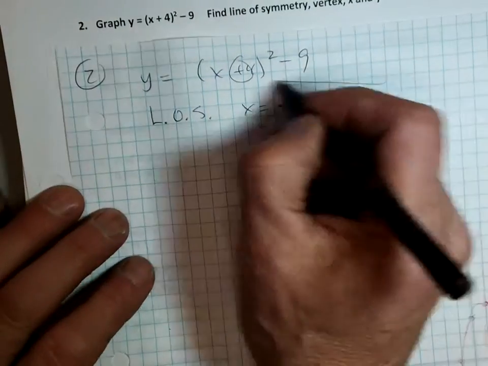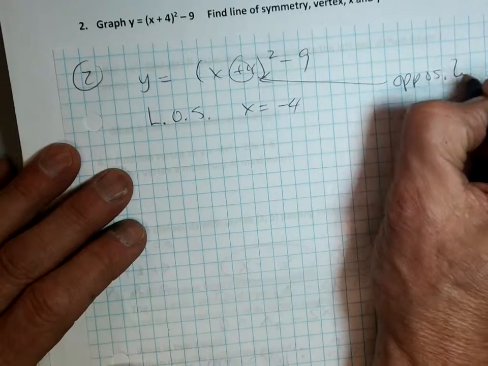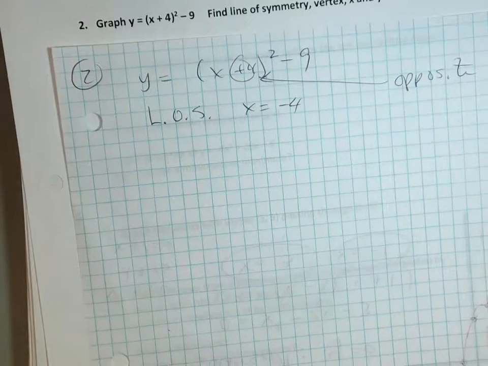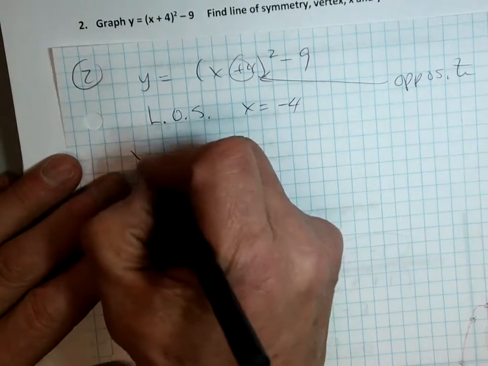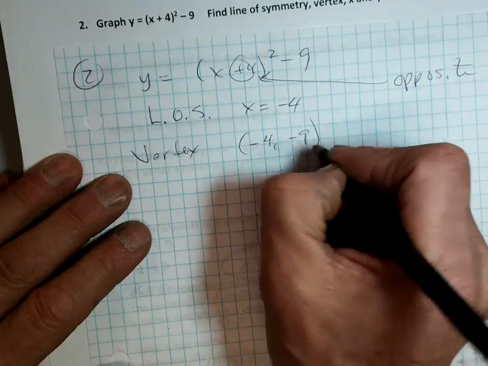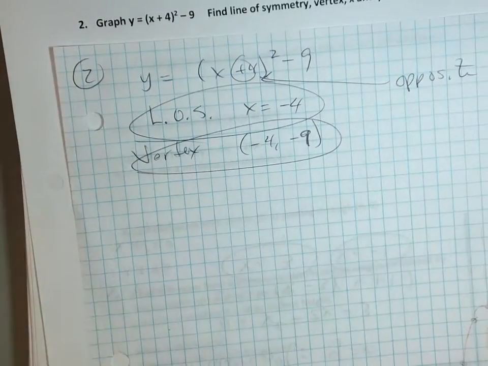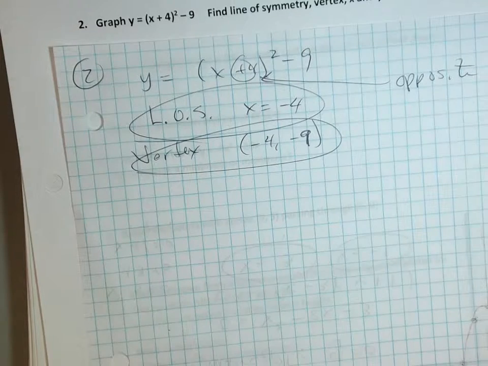So it's going to be the opposite of a positive 4, which is a -4, because it's always the opposite inside, right? And I know my vertex is at -4, -9. It's in vertex form. I like that. So I'm going to circle those and come back to them, okay? I like vertex form because the answers are right there. All I got to do is just pull them out.